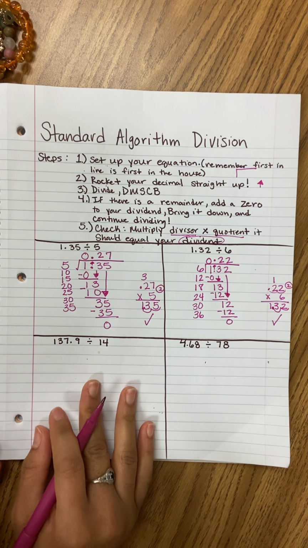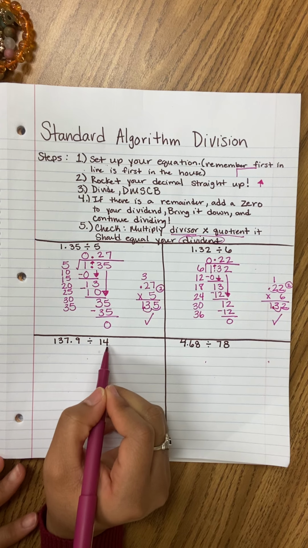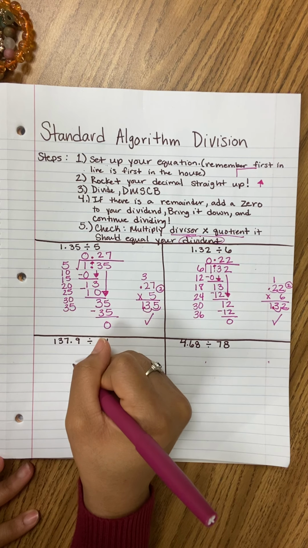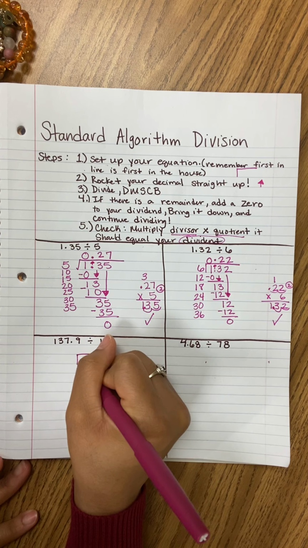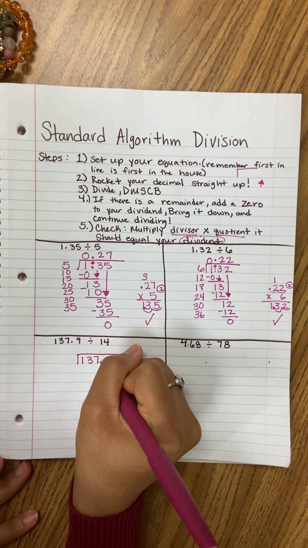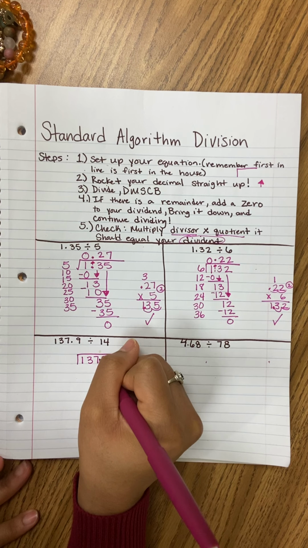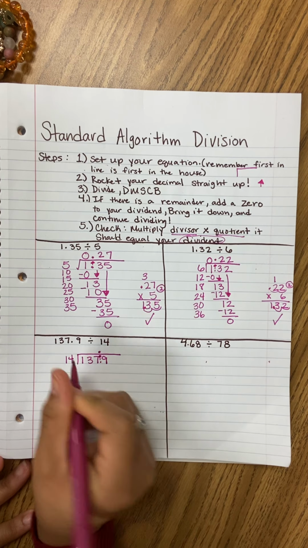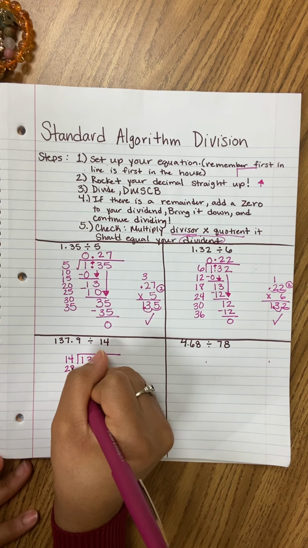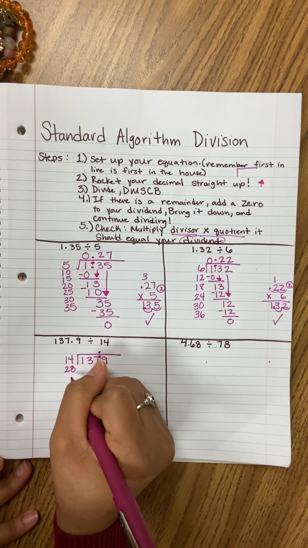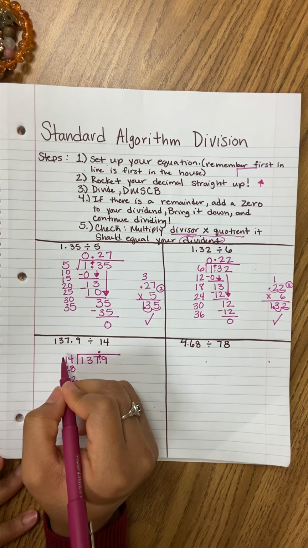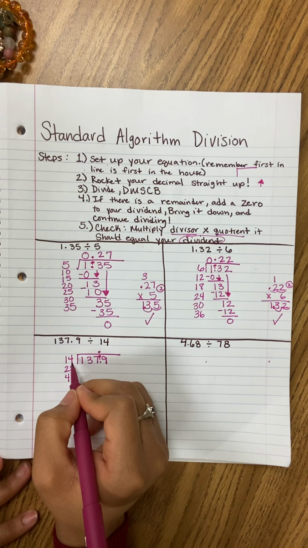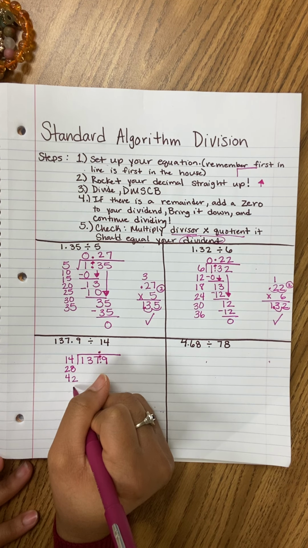Now, these are a little bit different. I'm going to do repeated addition to find my multiples. My first number is still going to go inside of my house. And I'm still going to bring that decimal straight up. 14 plus 14 is going to give me 28. 4 and 8 give me 12. Drop my 2, carry my 1. That's going to give me 42.